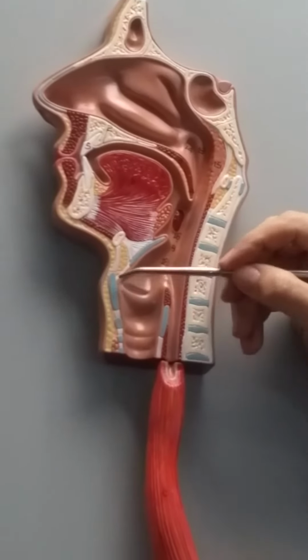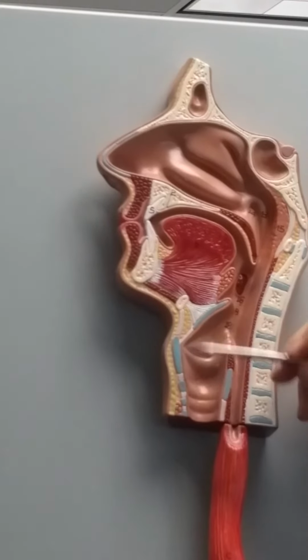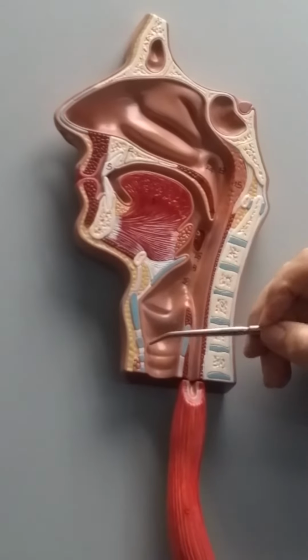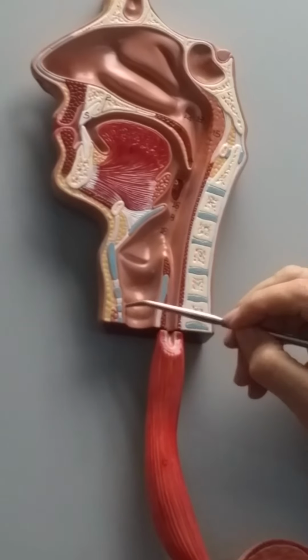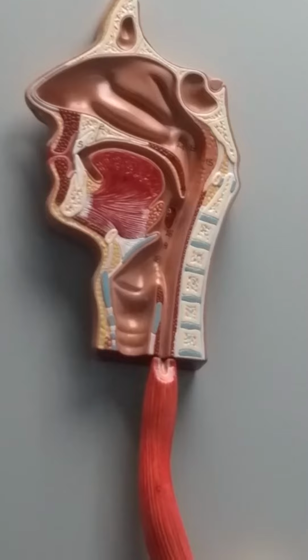This right here would be the thyroid cartilage, you know, cut in that kind of sagittal section, and there's the part of the cricoid cartilage there, all right? And then starting down below here would be the trachea, okay? Everything else is missing. Let's go.